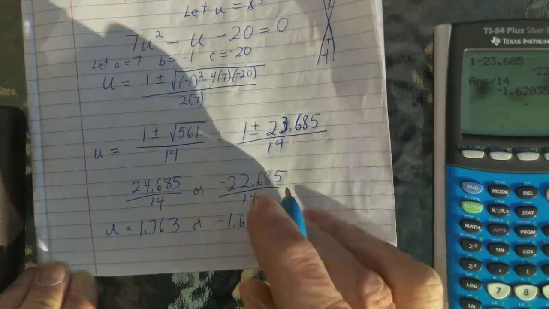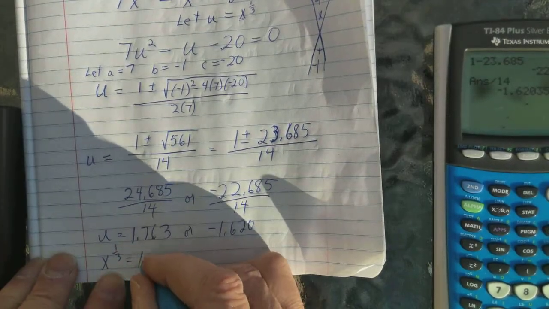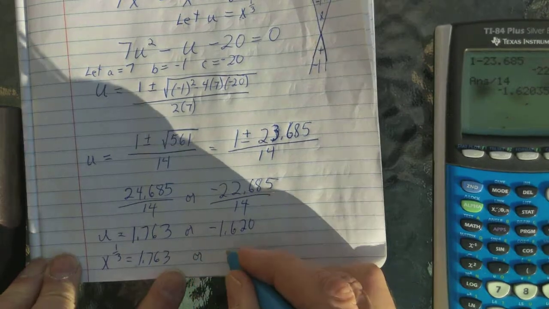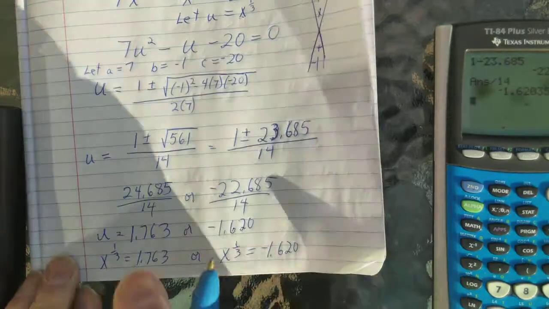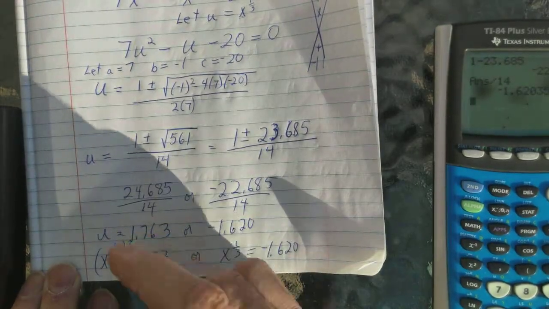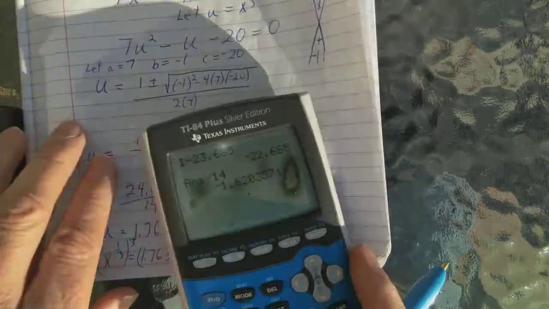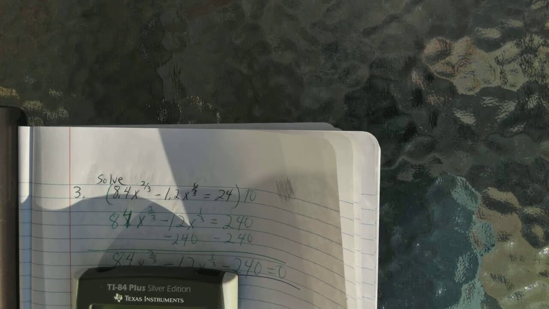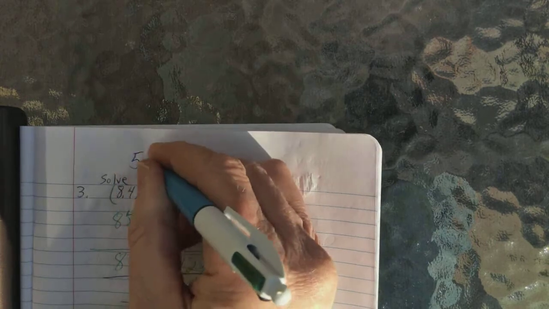Alright, so what's u equal? u equals x to the 1/3. Okay, I'm running out of room, but that's cube root. So I'm going to raise both sides to the third power. 1.763 to the third power is 5.480.